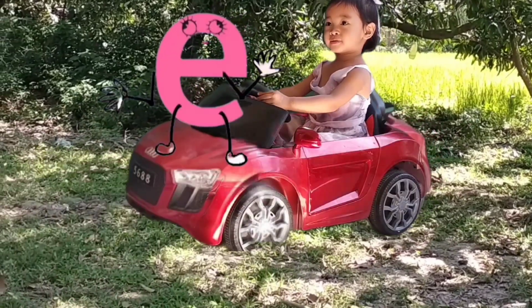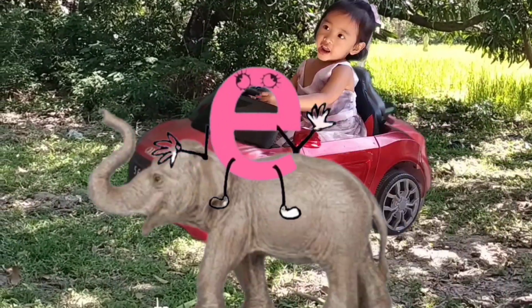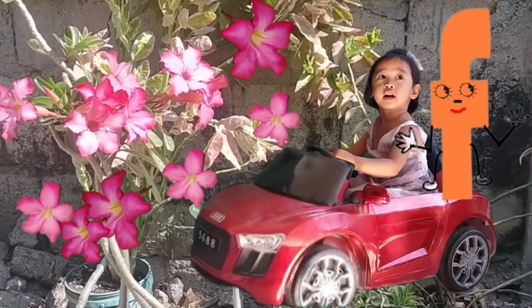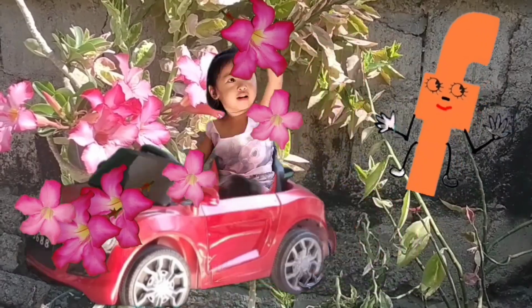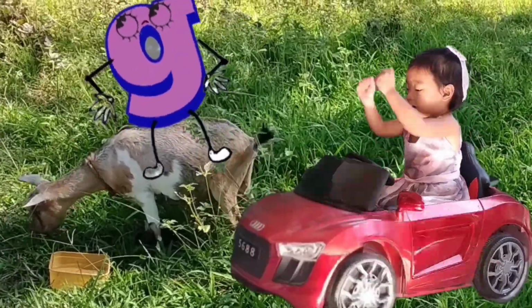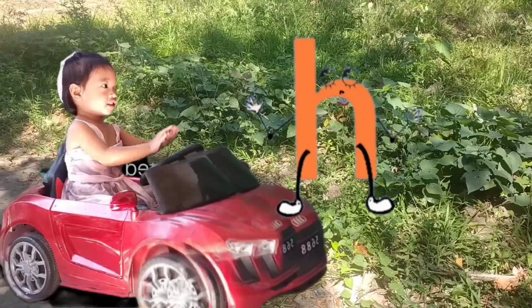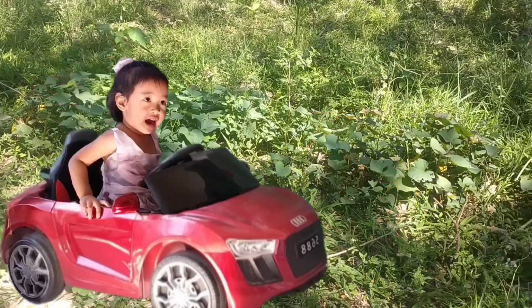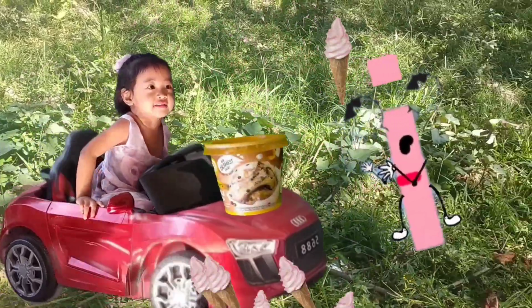E is for elephant. Elephant. F is for flower. Fa. Flower. G is for goat. Ha. I is for ice cream.